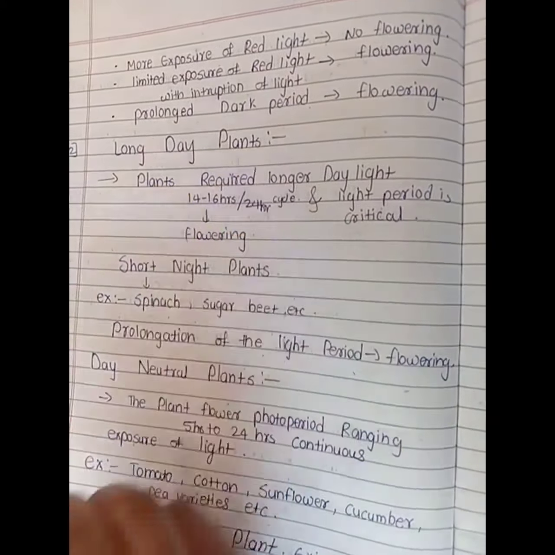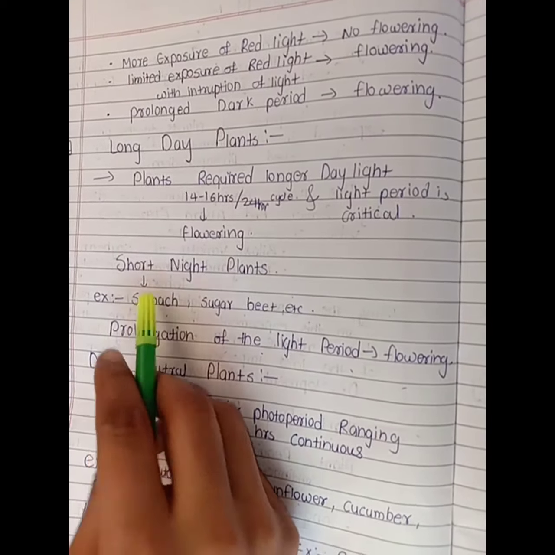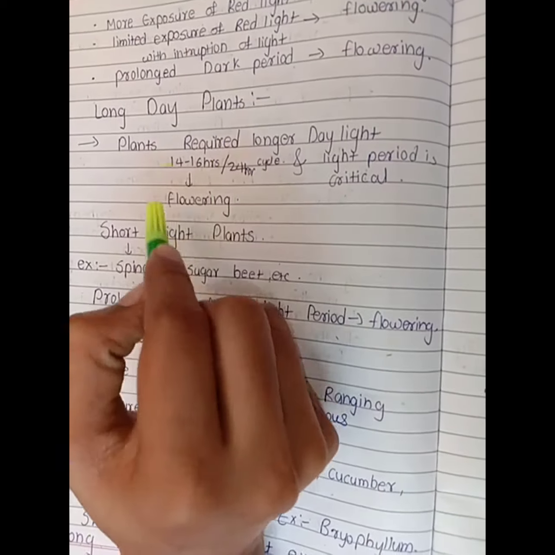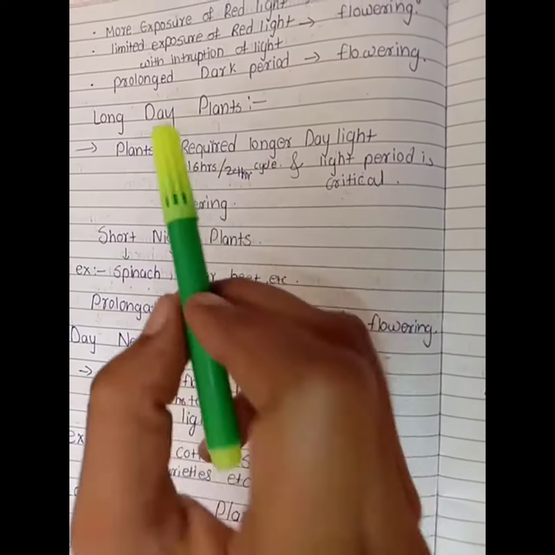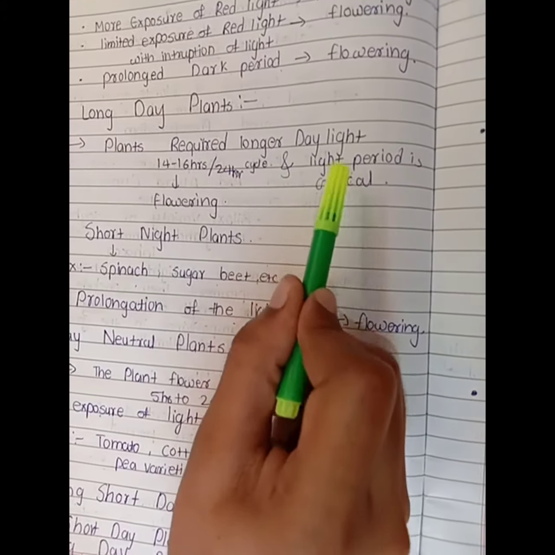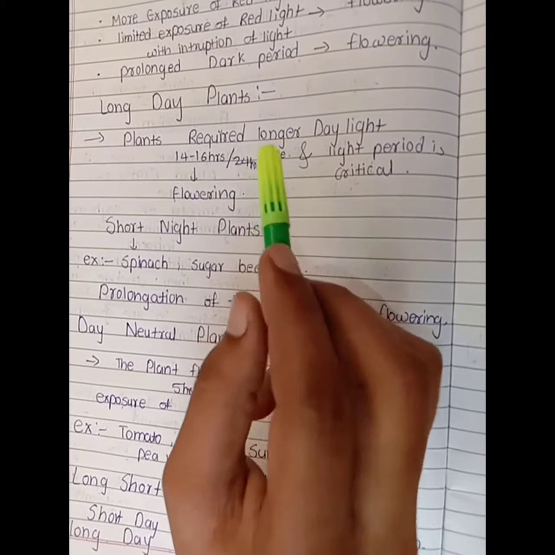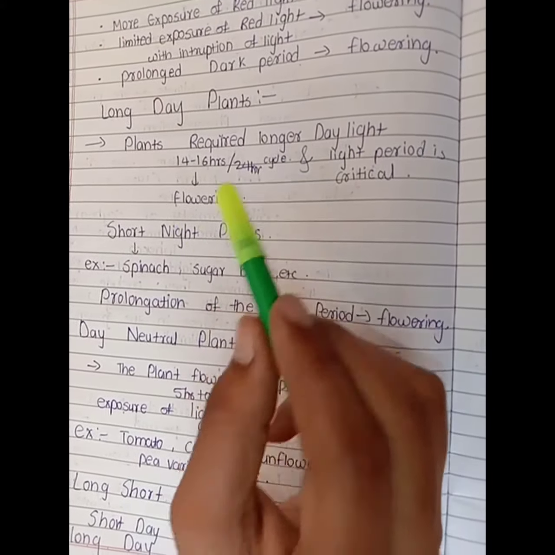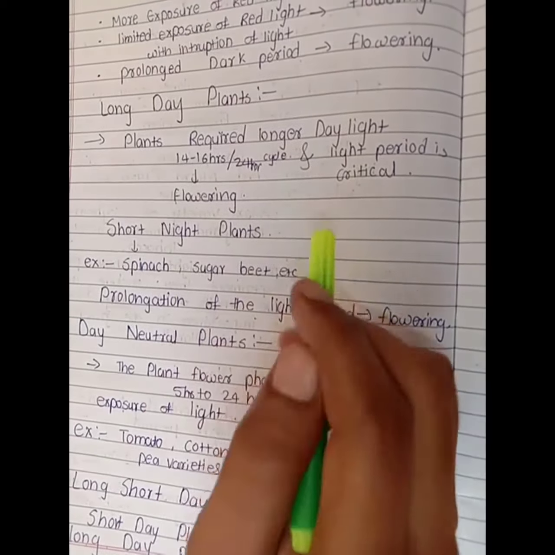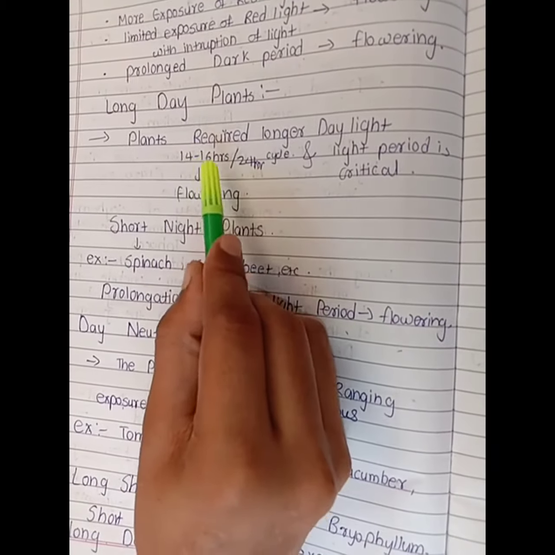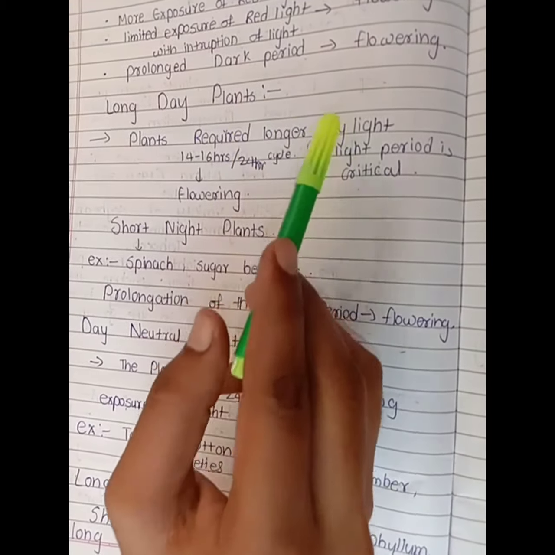They only require that. So the next category is the long day plant. These plants require longer daylight. They require more day, more light, more exposure to red light in the daytime, up to 14 to 16 hours of light.